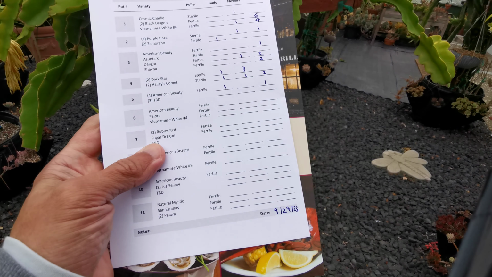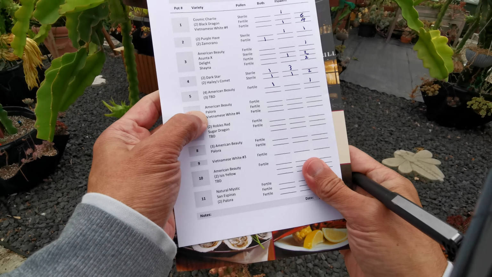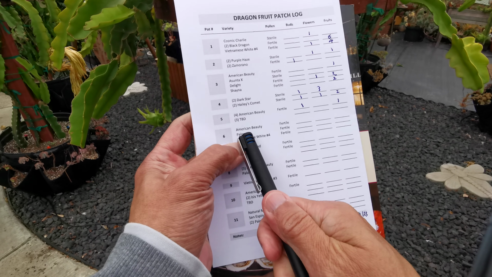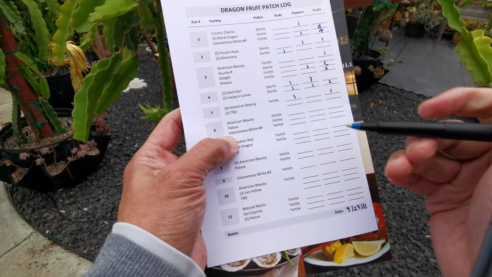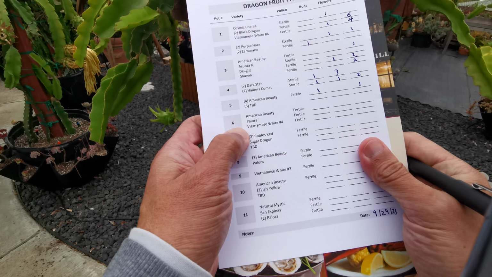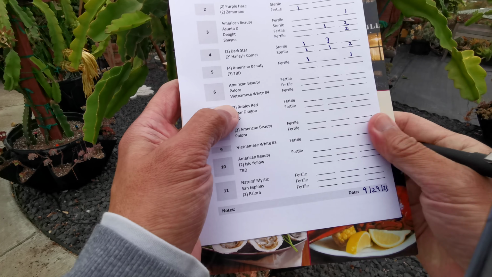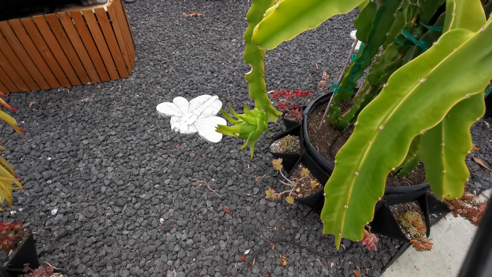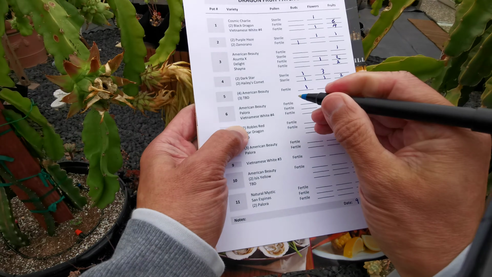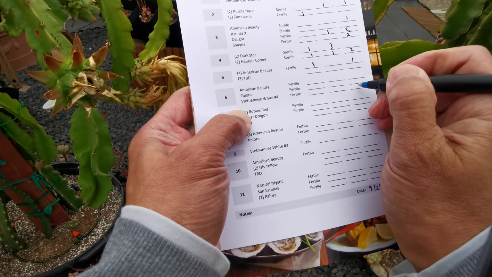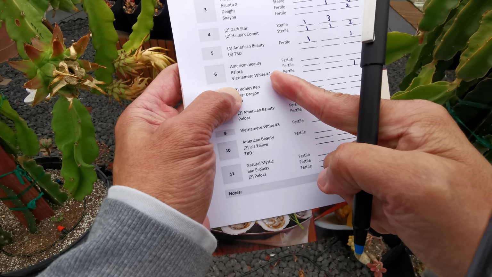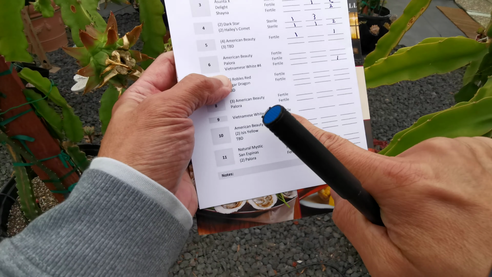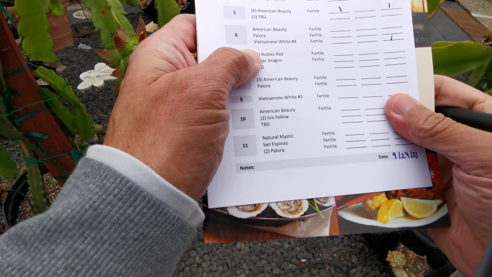Now over here, pot number 6, I have American Beauty, Flora, and Vietnamese White. I know Flora is the yellow one. It doesn't have anything yet, so I'm not going to put anything. American Beauty on here, there's nothing on here this year. All I know is that I have 1 Vietnamese White. That's right here. Now, Vietnamese White, so there's a fruit right here. Now, I put a number 4 on here. That means this is the cutting branch 4. That came from branch number 3. I'll show you 3 later.